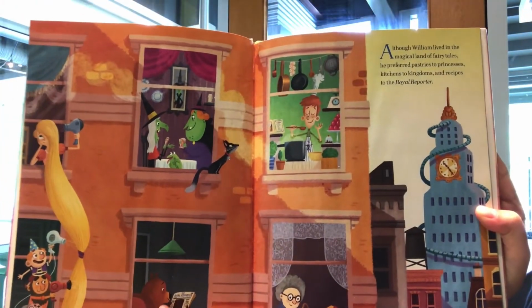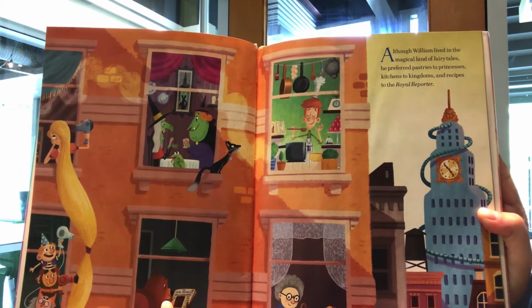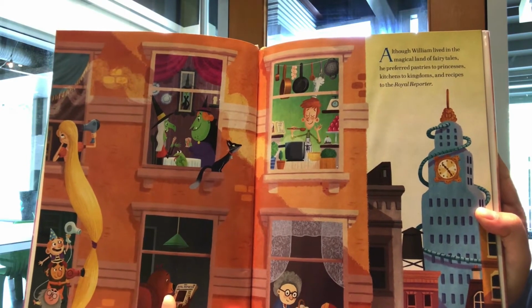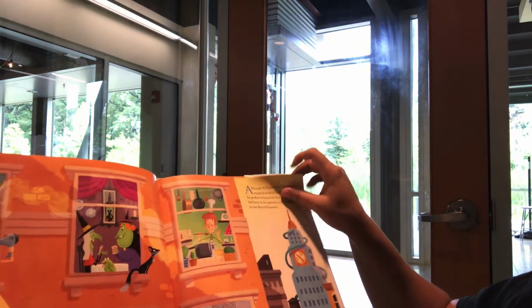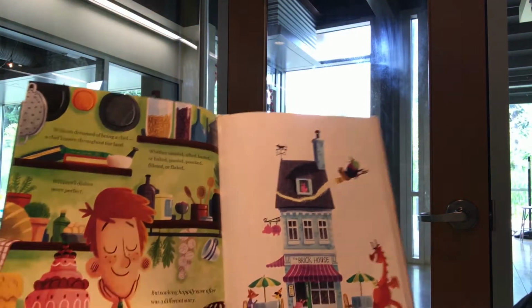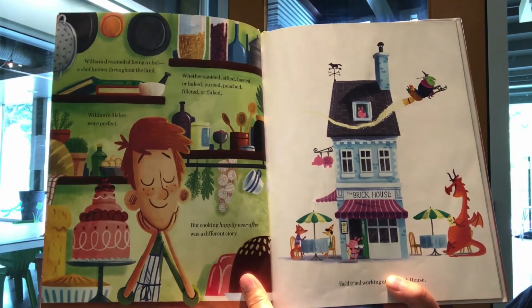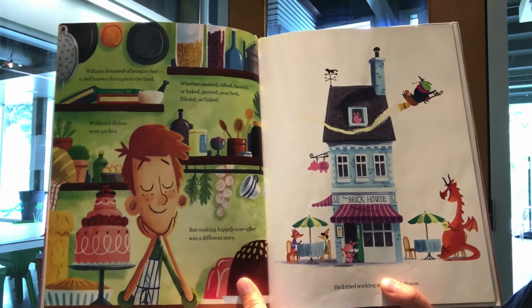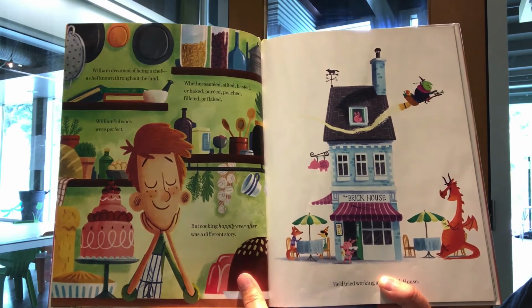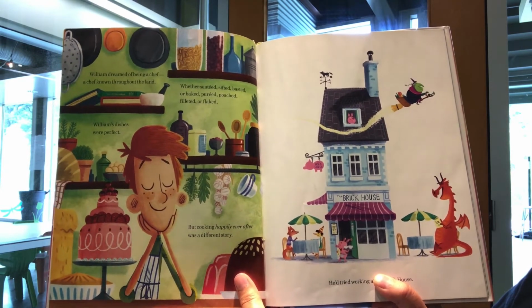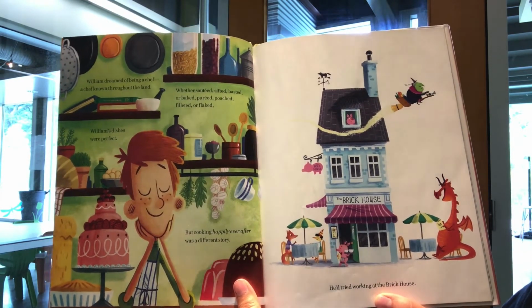Although William lived in the magical land of fairy tales, he preferred pastries to princesses, kitchens to kingdoms, and recipes to the royal reporter. William dreamed of being a chef known throughout the land. Whether sauteed, sifted, basted, or baked, pureed, poached, filleted, or flaked, William's dishes were perfect. But cooking happily ever after was a different story.